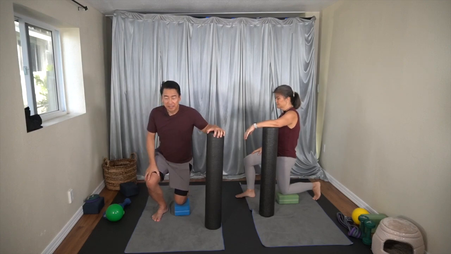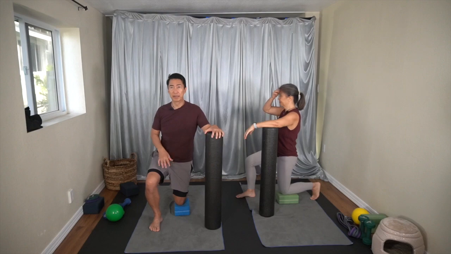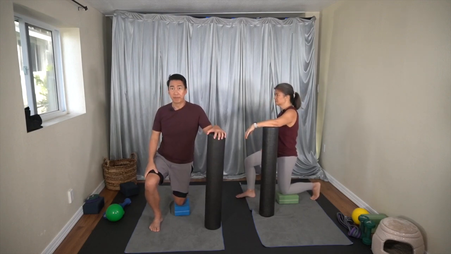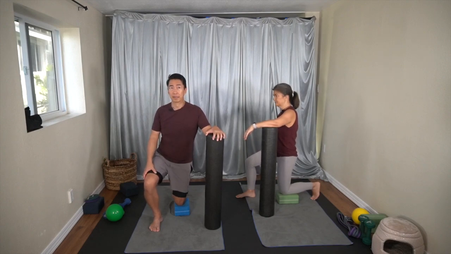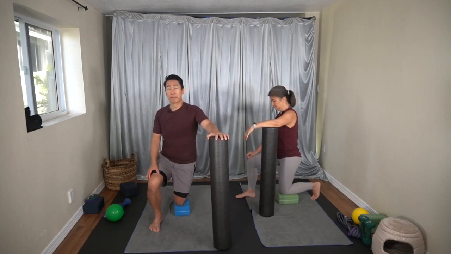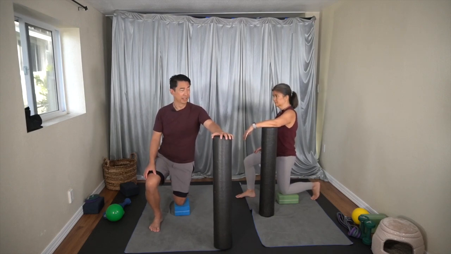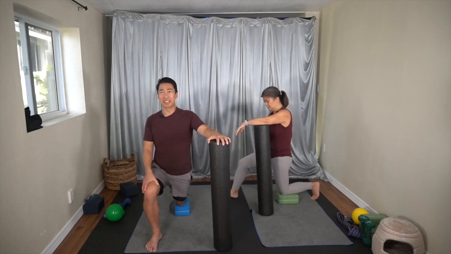Okay, curl your toes under. Abs are nice and tight. You're wiggling your hips side to side, sucking that tummy. Keep breathing. Okay, is that enough? 19, 20. Okay, push those hips forward, side to side.